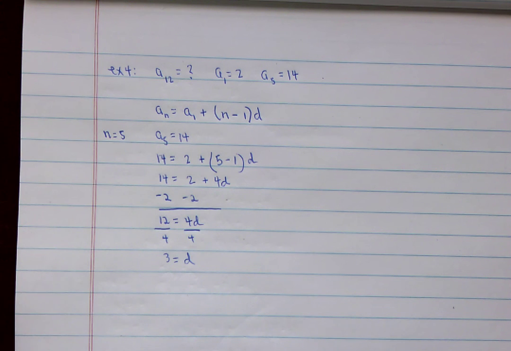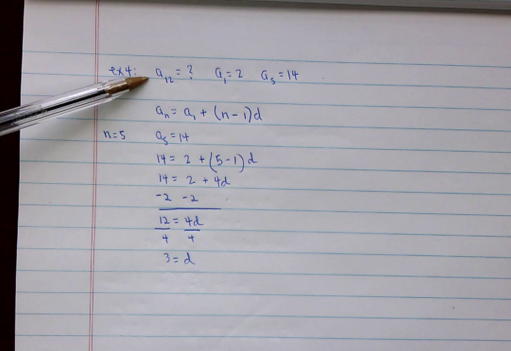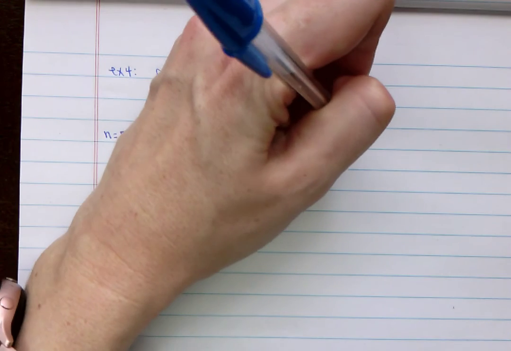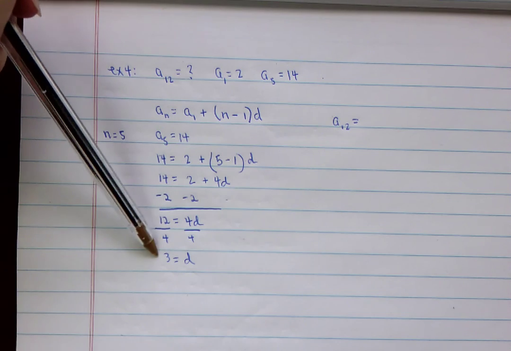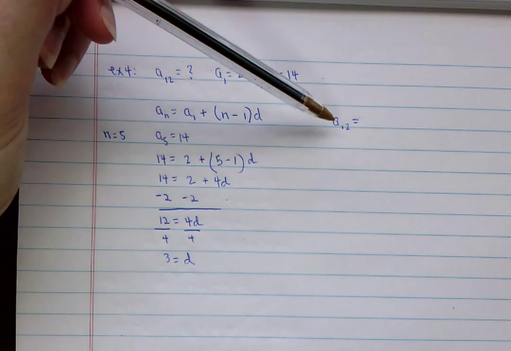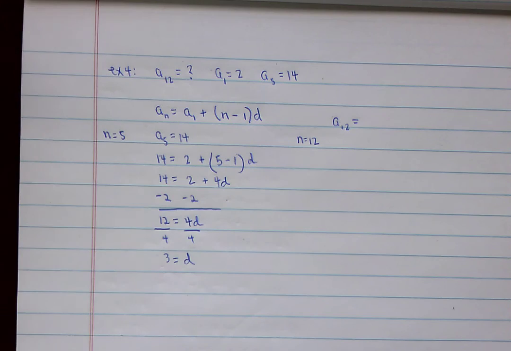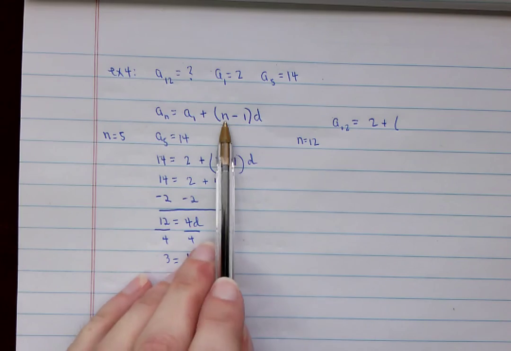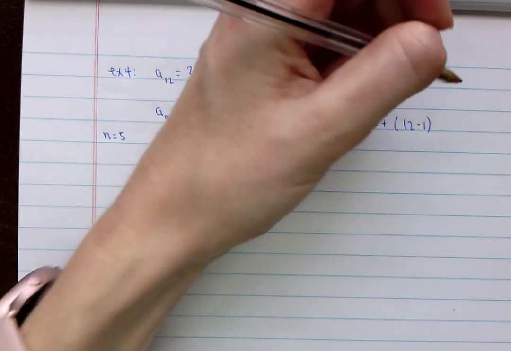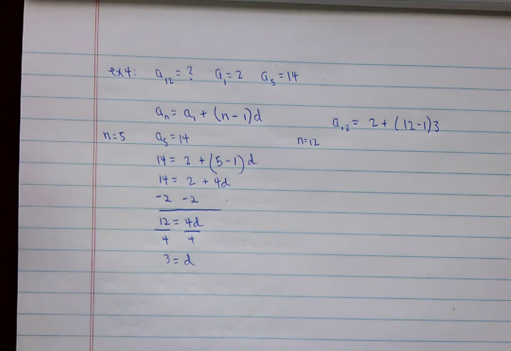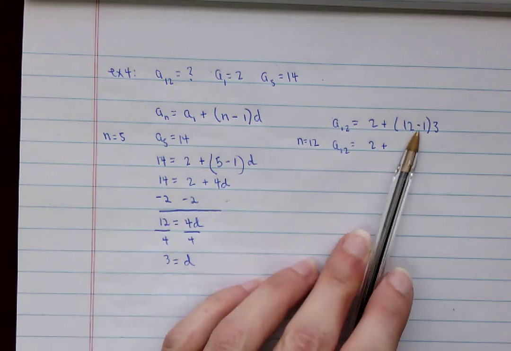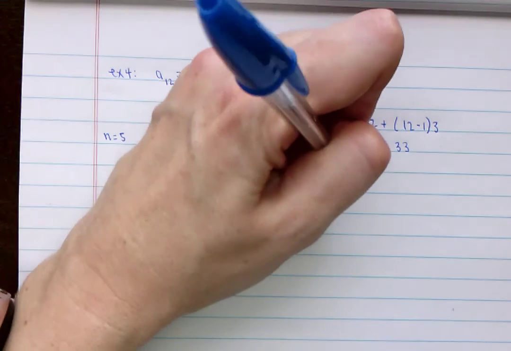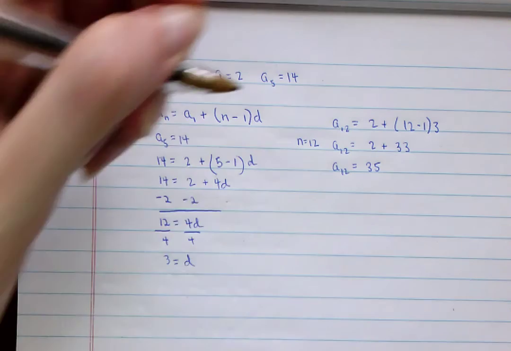And now I'm ready to do what they wanted me to do in the first place, which is get the 12th term. So sometimes you're going to have to solve for one thing first and then go back and find your answer, okay? So now let's solve for the 12th term. So again, we know now the common difference is 3. We have the first term. And if we're talking about the 12th term, that means n equals 12, okay? So we want to plug in a sub 1, so we're going to say 2 plus, and then in parentheses, instead of n, we're going to put a 12. So 12 minus 1, and then times 3, that's the common difference that we found. And so now we can keep going and find the 12th term, which is what they want. So 2 plus, and then this is 11 times 3, which is 33. And so that means that this is 35. That's the 12th term.